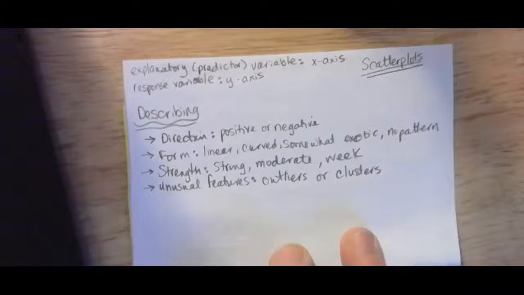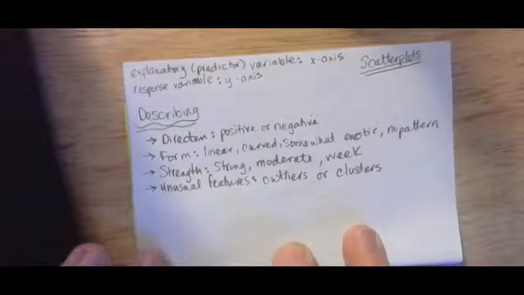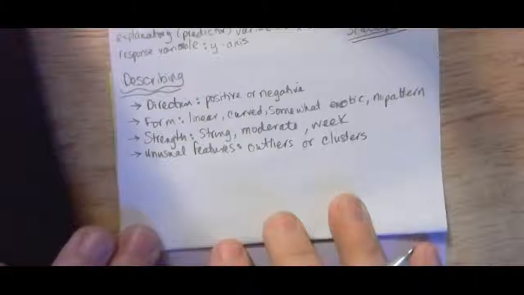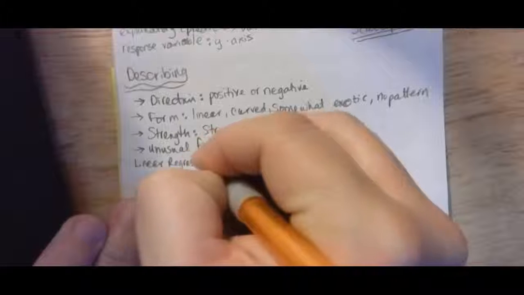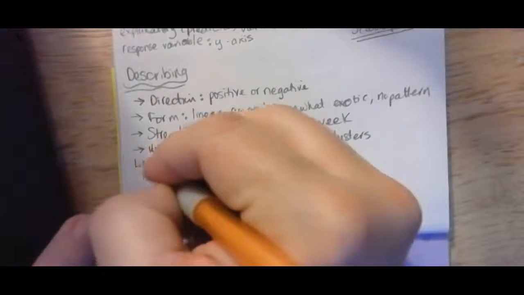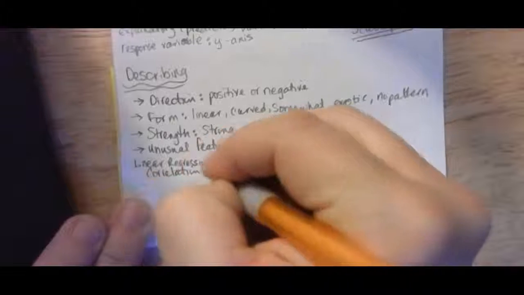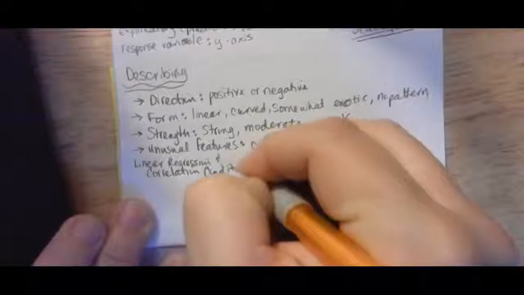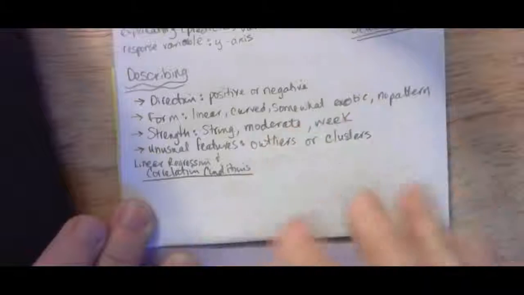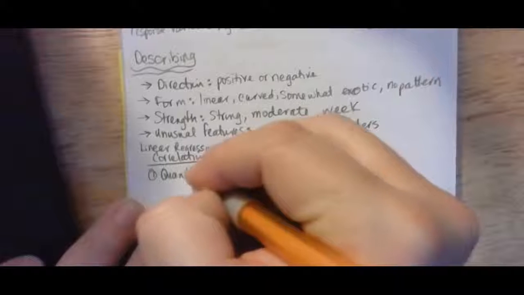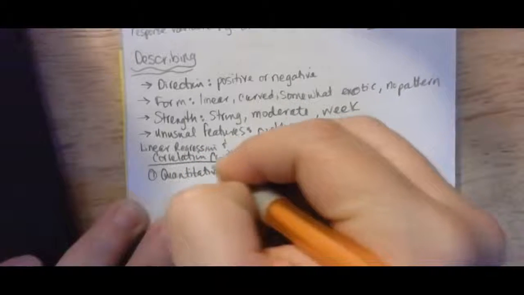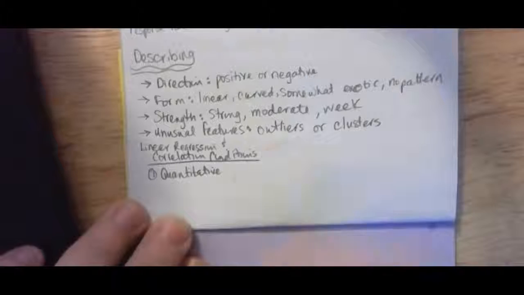Okay. And then we also had some other things. We also had some conditions we need to make sure we understand. So we had conditions for linear regression and correlation. So those go right here. Linear regression and correlation conditions. So the first one is that you have to make sure it's quantitative data, and most of it is, but you still have to say both sets of data are quantitative variables.